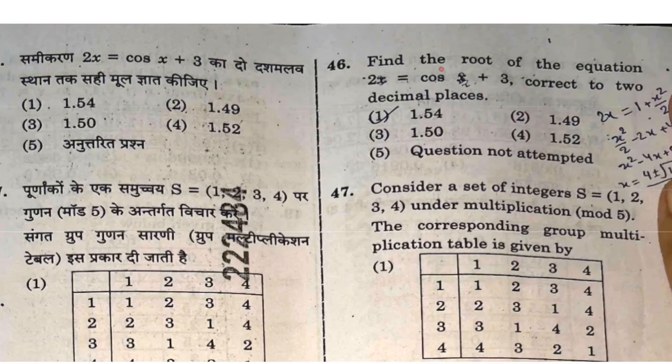Question number 46. Find the root of the equation 2x equals cos x plus 3 correct to two decimal places. Okay, so by doing the iteration, you will find that this value will be 1.52. Okay, so your correct option is option 4.